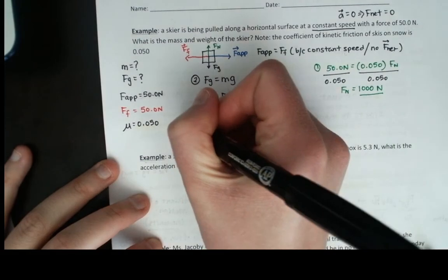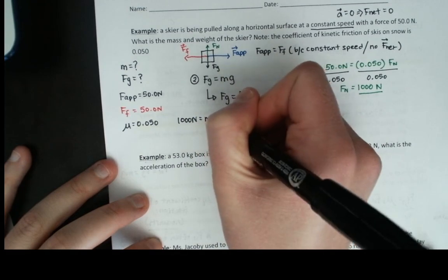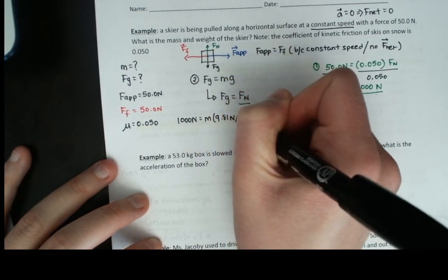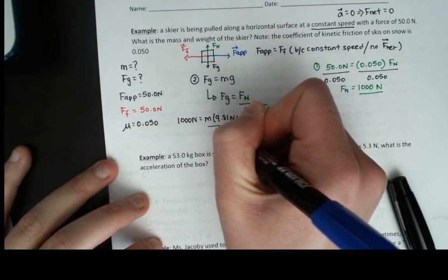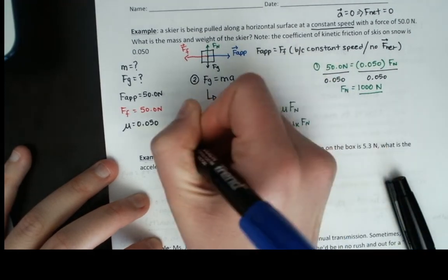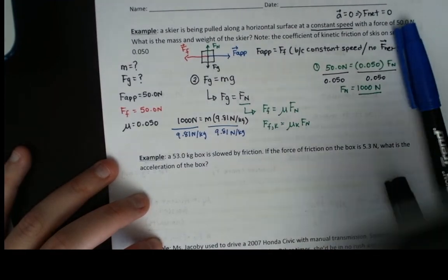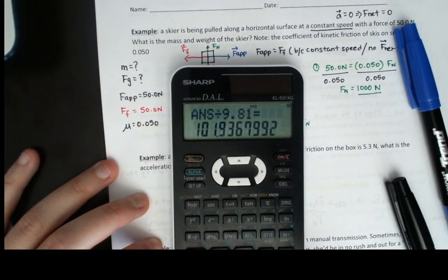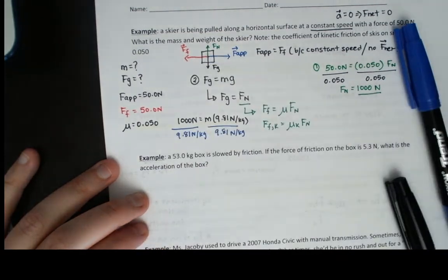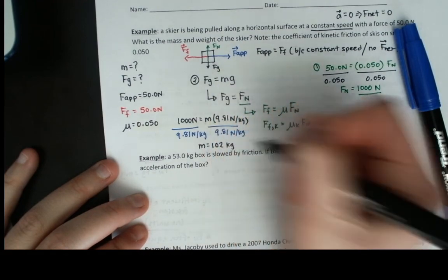Okay? So 1,000 newtons equals mass times 9.81 newtons per kilogram. We are going to divide both sides by 9.81. So 1,000 divided by 9.81 gives us 101.9 or 102 kilograms.